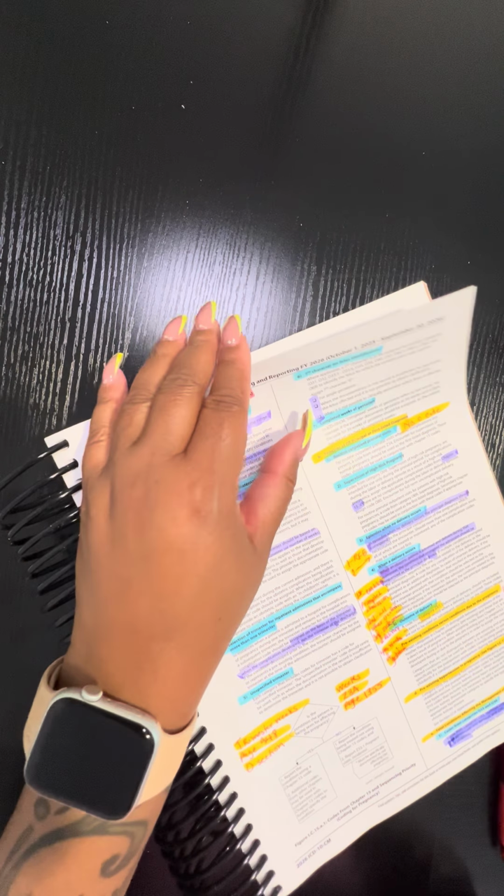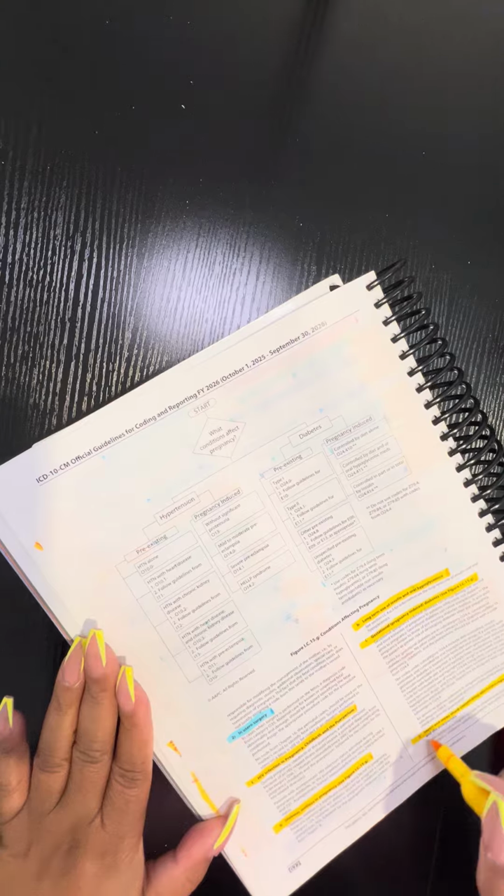F, G, H, I, J. So for number 2, we just know we're going to highlight this category is in that section O35.